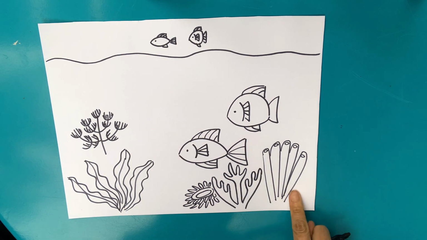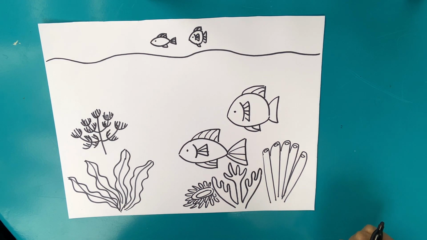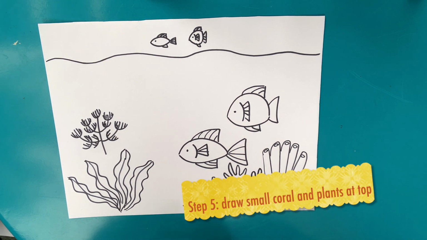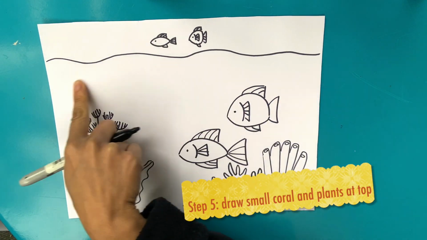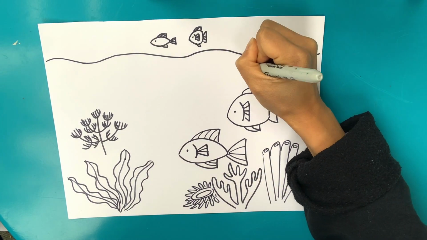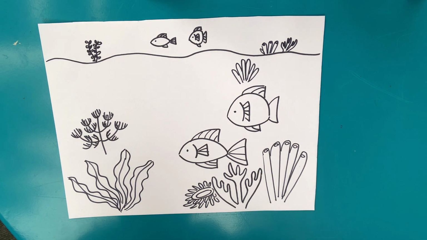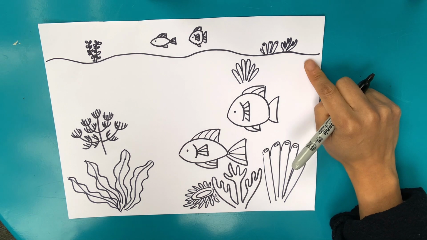Alright, so I have some bigger coral that are towards the bottom of the page and some bigger plants that are towards the bottom of the page. I should add some smaller ones farther in the back. So now I have some really good examples of size and placement.